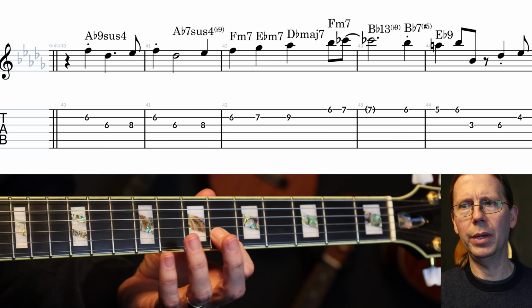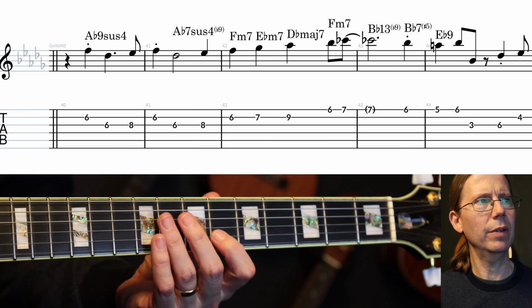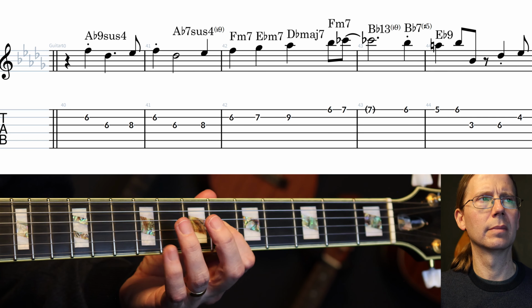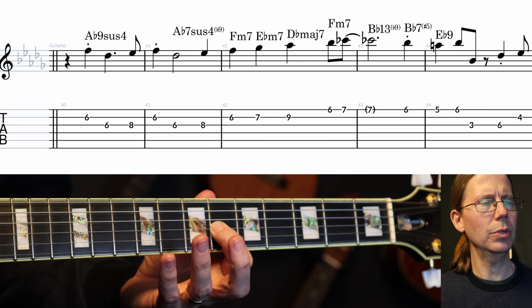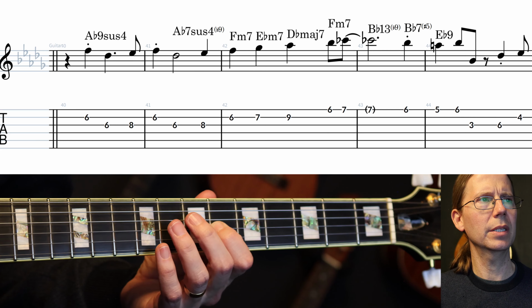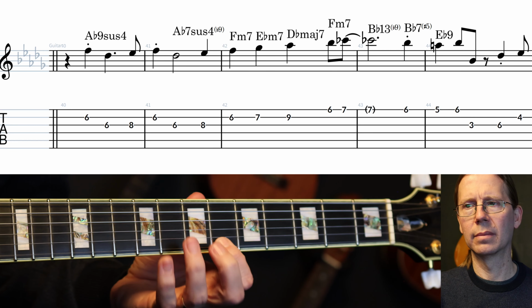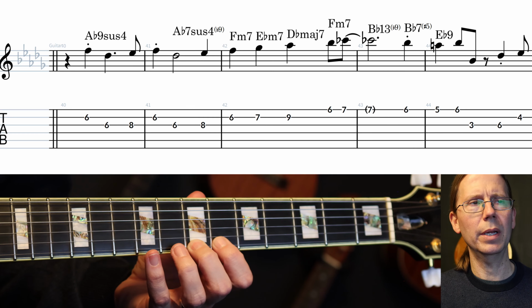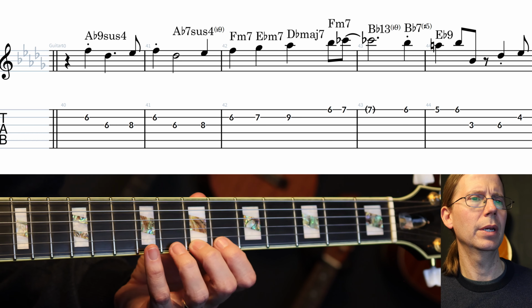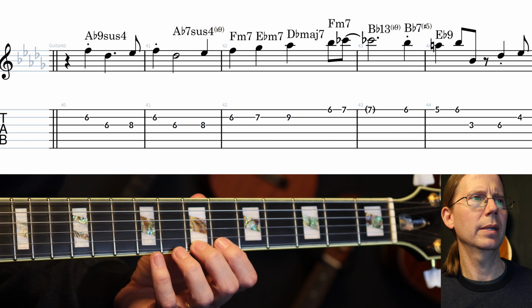Okay, so here we are, switching over to a swing feel. Okay, so strings 2 and 3 there, position 6. Okay, walking up from string 2 to string 1 and string 3.